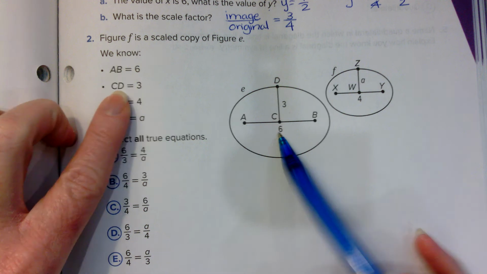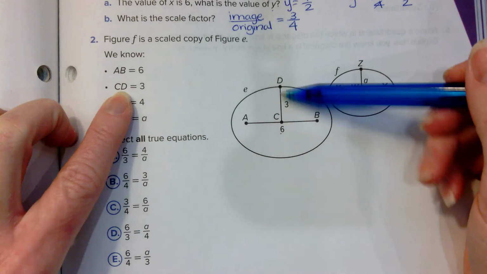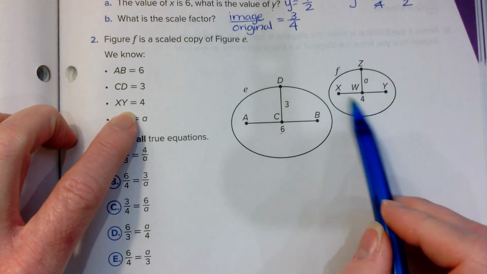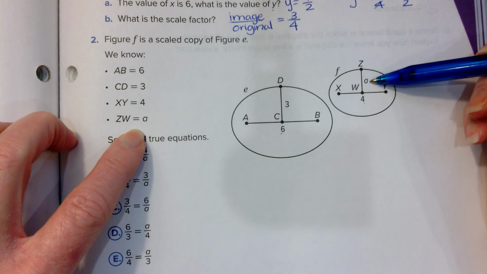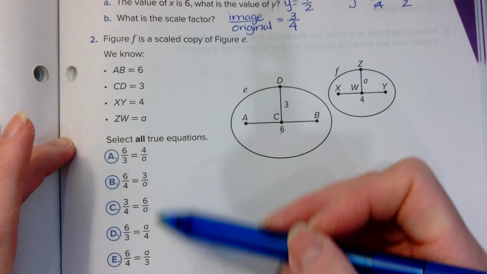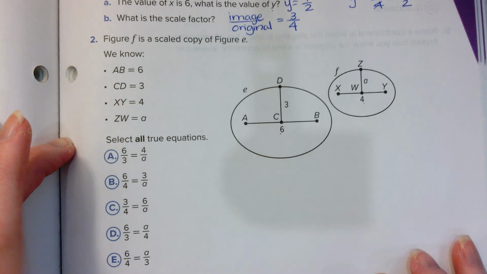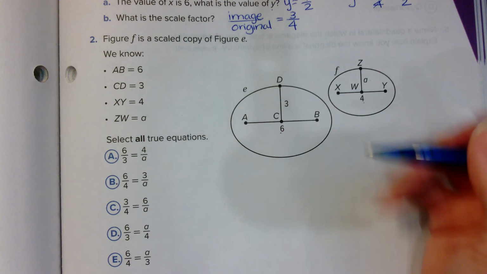We know that CD, the total distance is 3. We know that XY, the total distance is 4. And we know ZW, this distance is A. So it wants me to select all the true proportions. So let's write a couple.